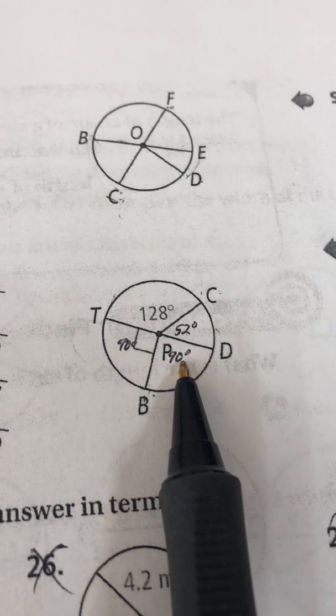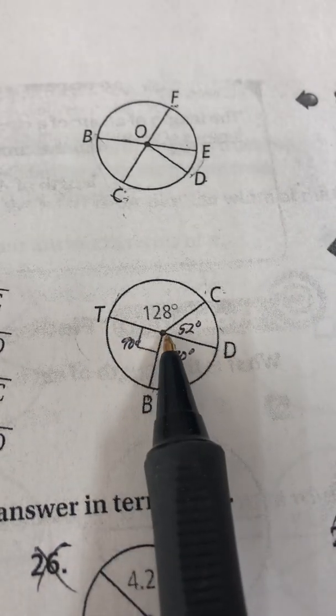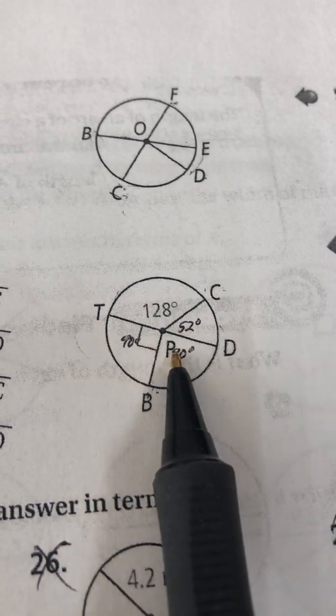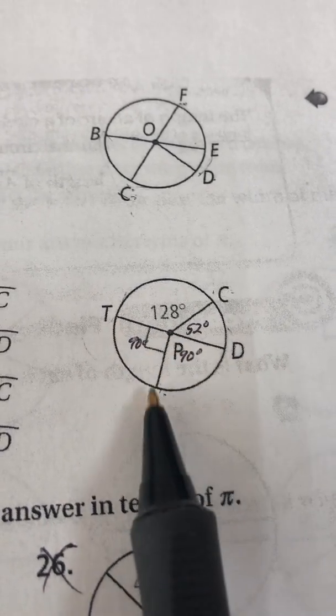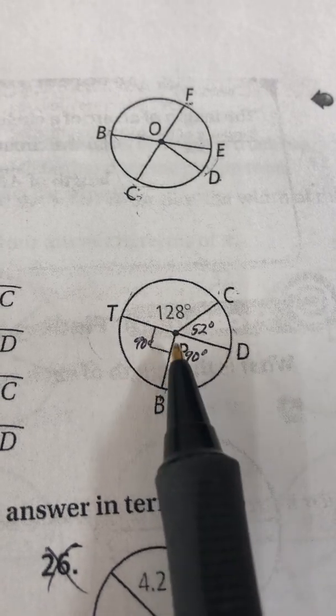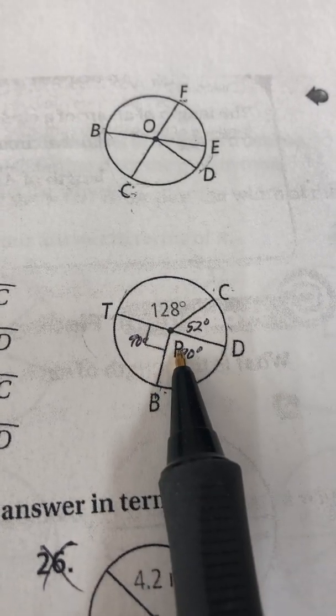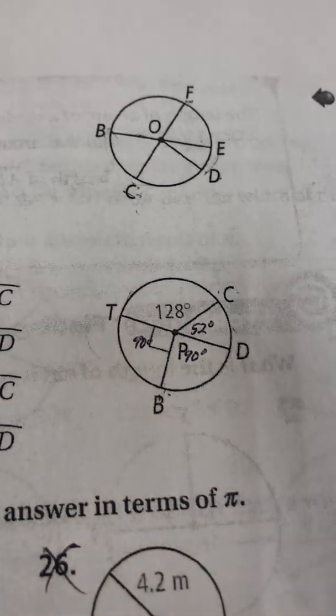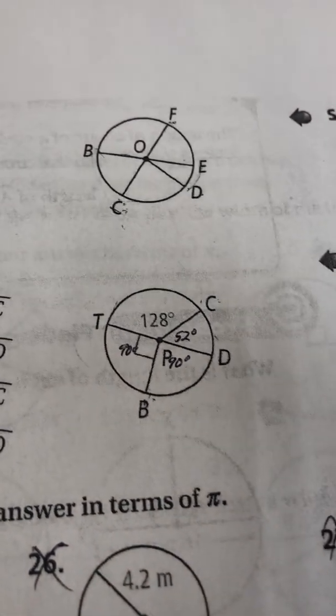They should tell you, though, that this is straight across, and if this is 90, that this is going to be 90. That this is perpendicular. BP is perpendicular to TD. They should say something like that. They didn't. I don't like that.